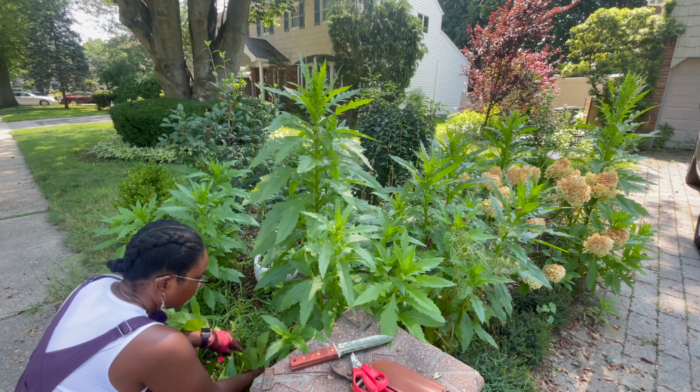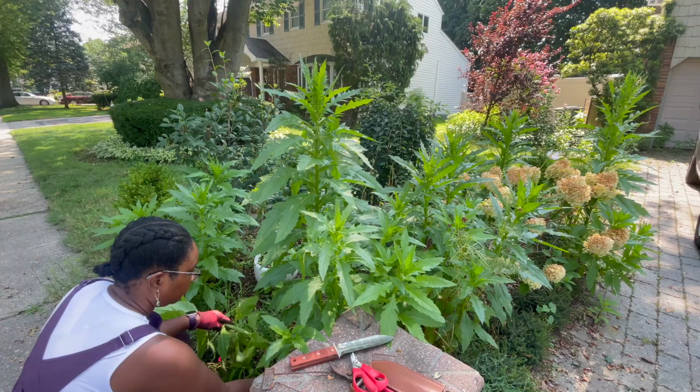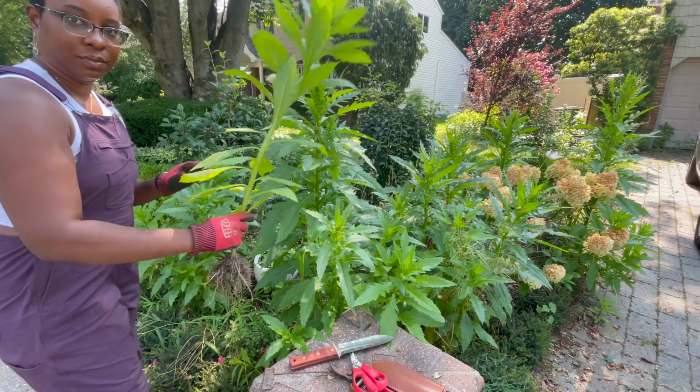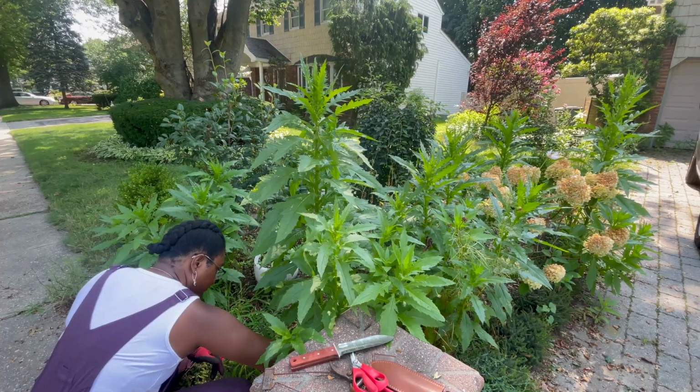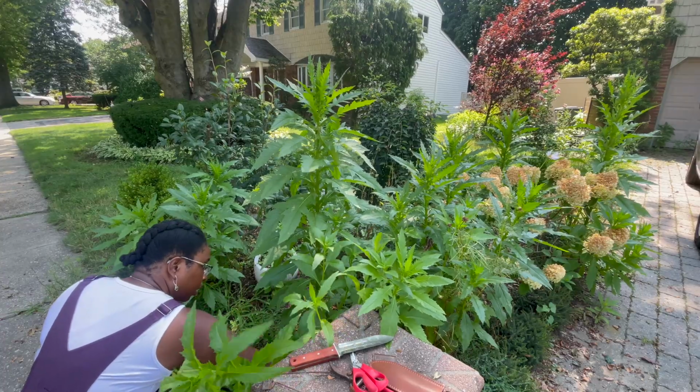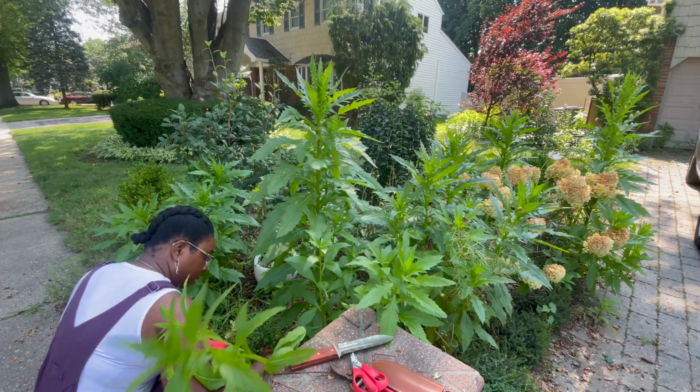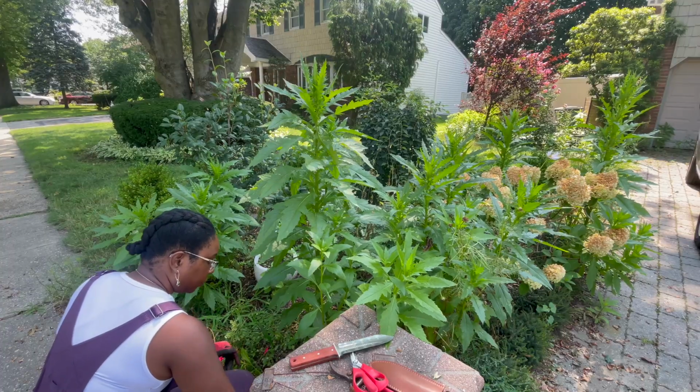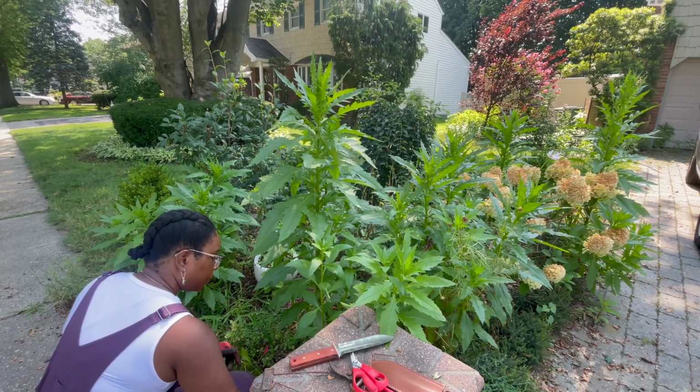Actually, I've been using it for some time now. This app called Picture This, which has been really helpful for me in helping me determine whether something is a plant that us gardeners consider weeds or an invasive plant and then needs to be ripped out of the ground.